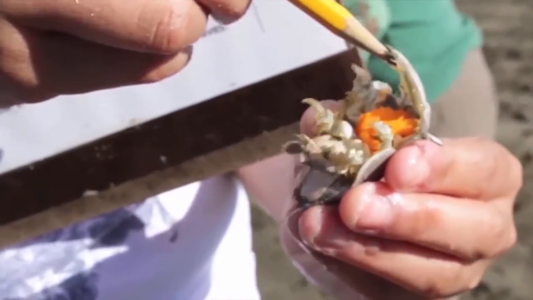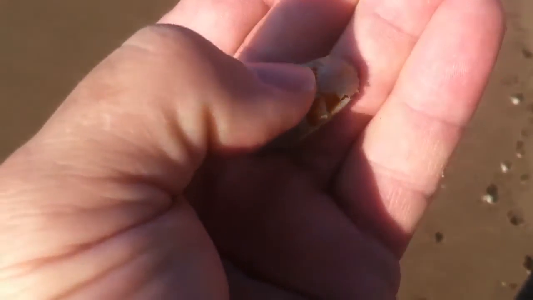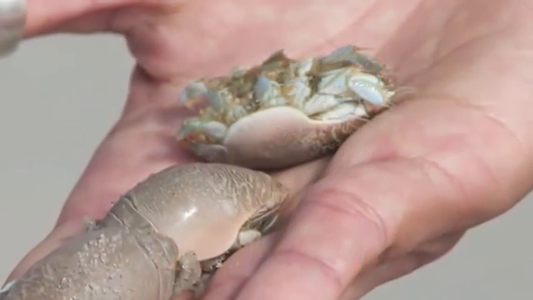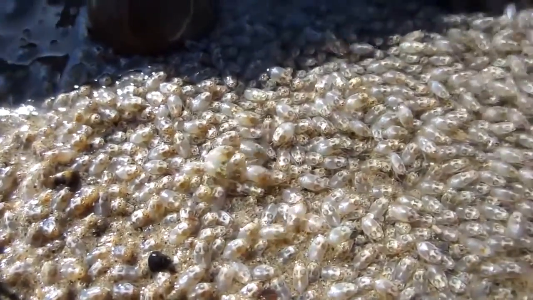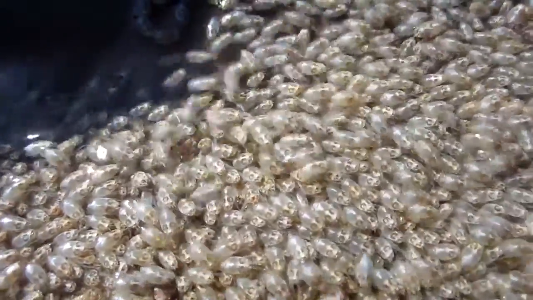Females are identified by the presence of their modified legs or pleopods under their telson. Vigorous females are identified by an orange mass of eggs. Males lack both pleopods and eggs. Gender cannot be determined if the crabs are less than 9 millimeters. These tiny crabs are considered recruits.